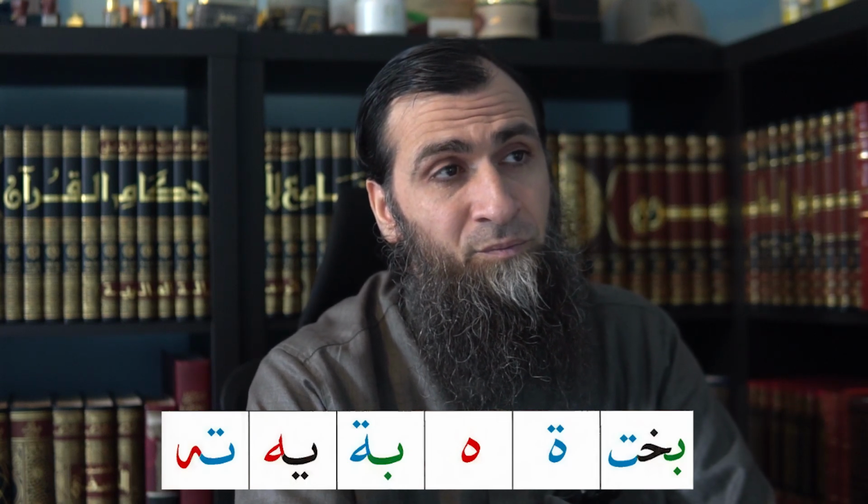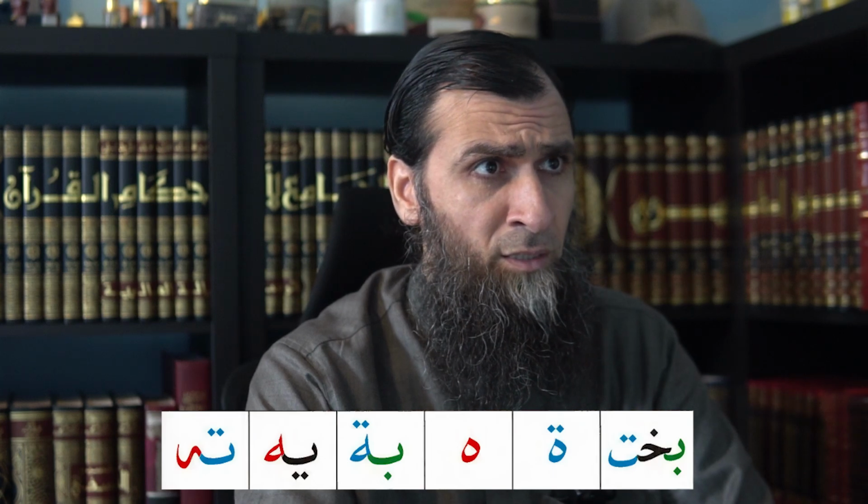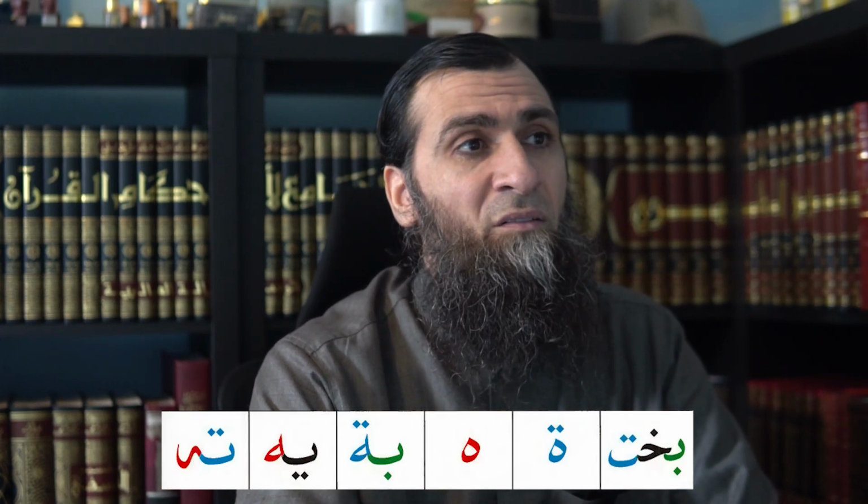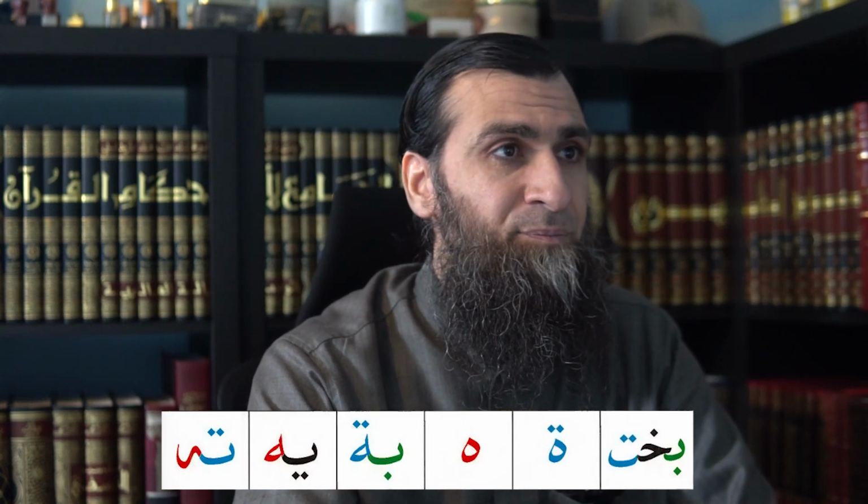Ta connected at the end of a word to a letter that comes before it is going to be written like this. You can write it like this. Ba, so that's ta marbuta. It's the same ta as this. Ba ta. You have ya ha.